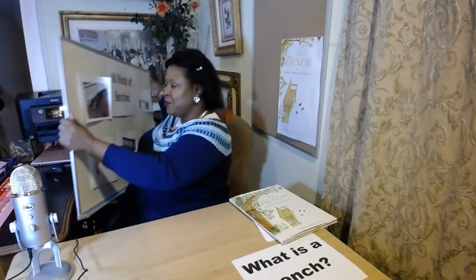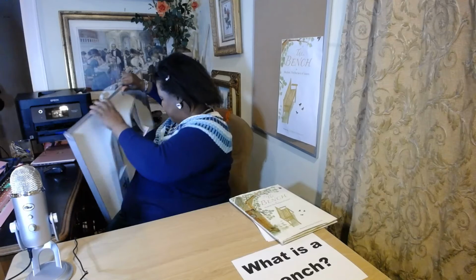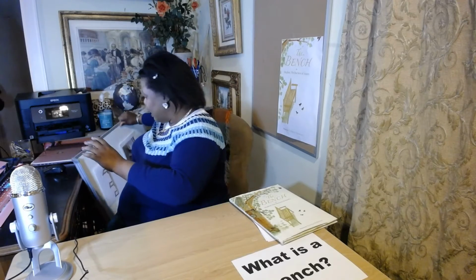Now, after looking at each of these and discussing these, we would go back to the definitions that were previously given, and we would call on so and so. You said that a bench is something we find at the park. Have you changed your mind about this? What are you thinking now?